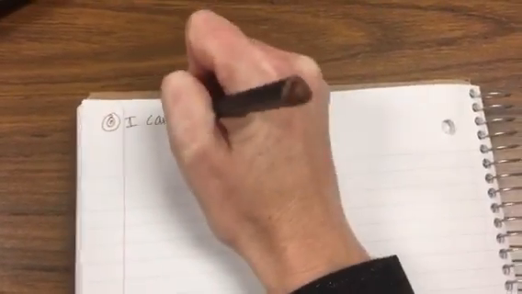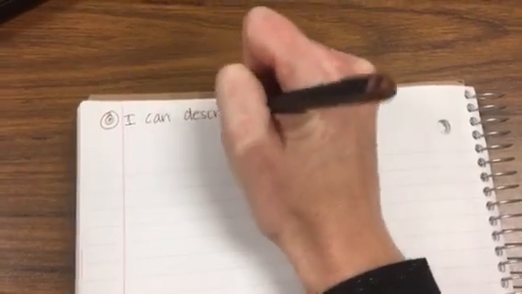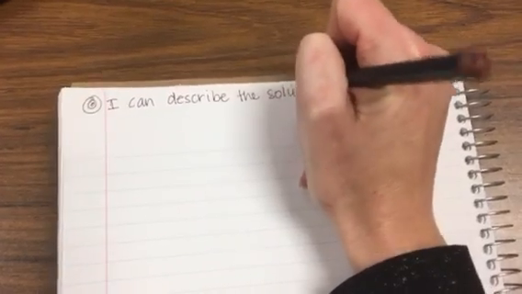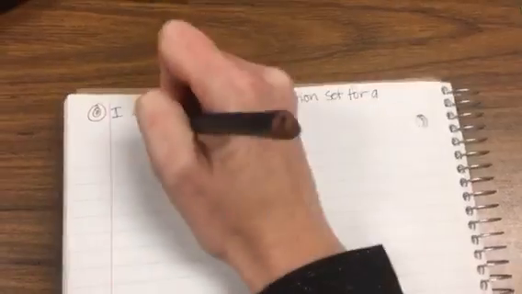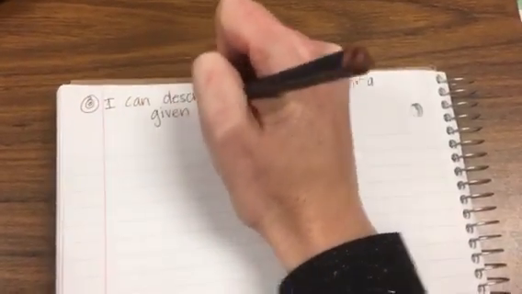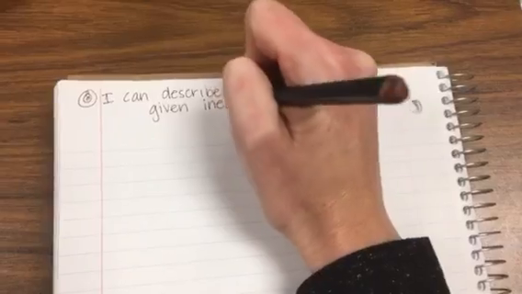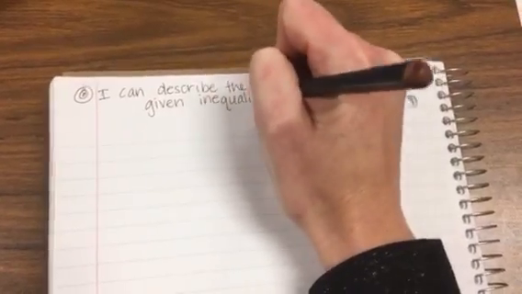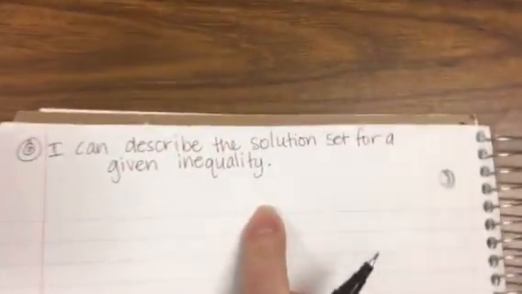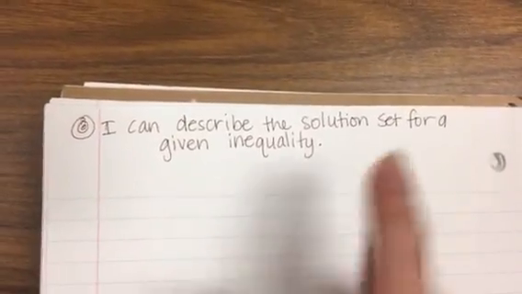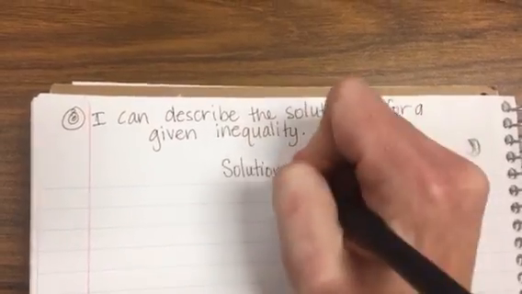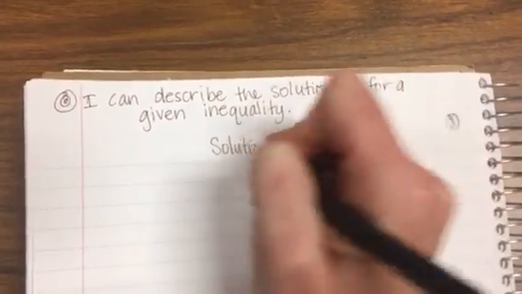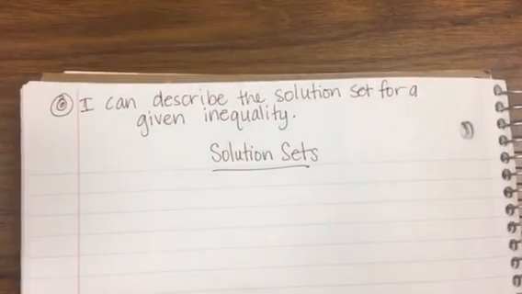I can describe the solution set for a given inequality. So if you need to pause the video right here to write down your learning target, please do so. The title of today's page is Solution Sets.